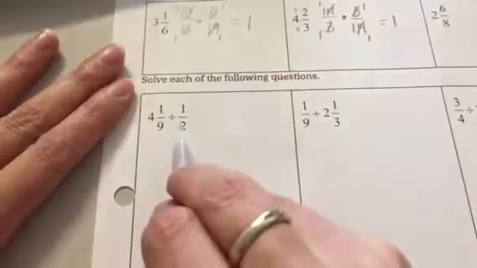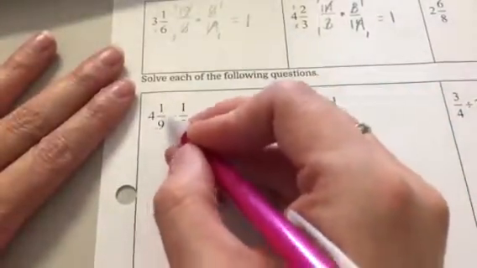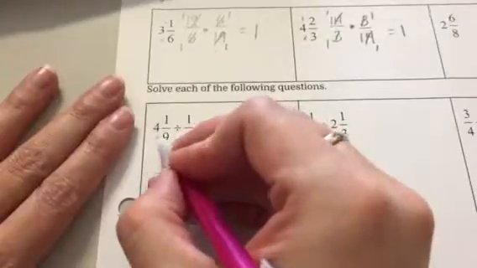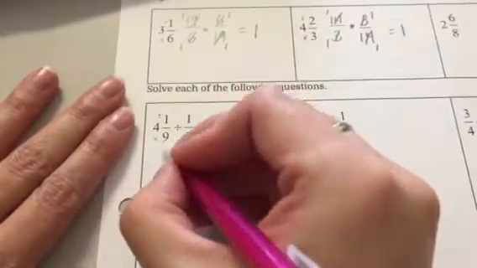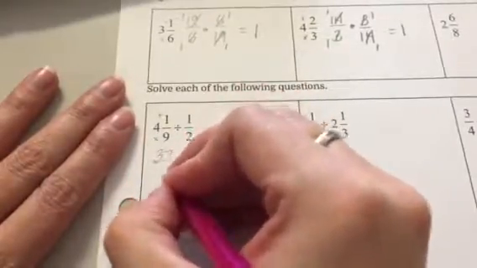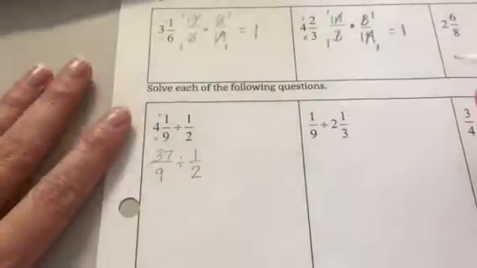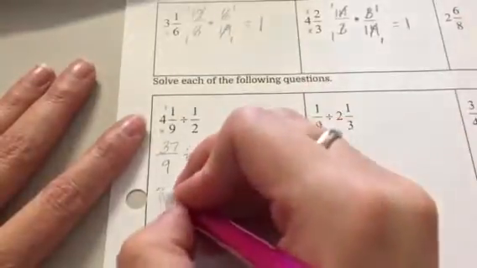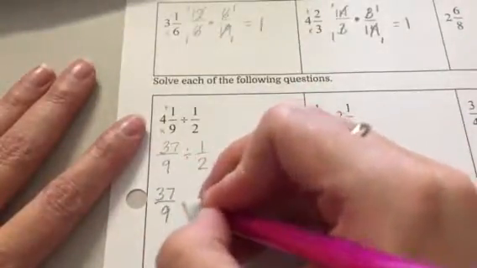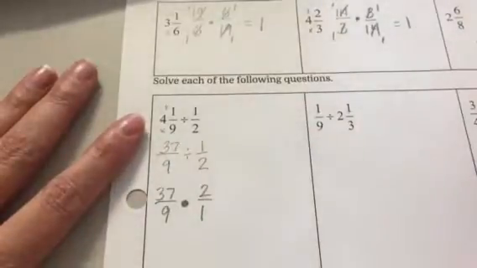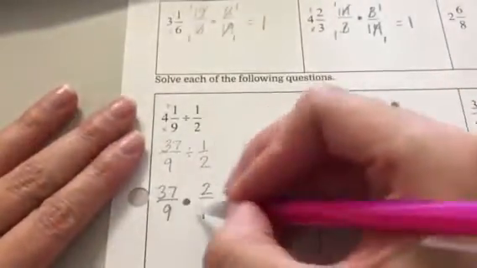Remember, these are division now, so we still need to change this by making it improper. 9 times 4 is 36, plus 1 is 37 over 9. That's your first step, is just to get the two fractions. Your next step is to keep, change, and then use the reciprocal. Then I need to look on the diagonal.